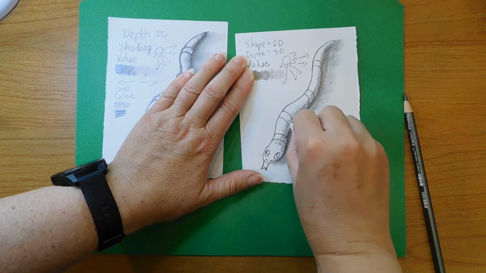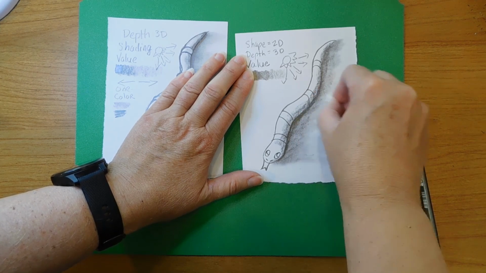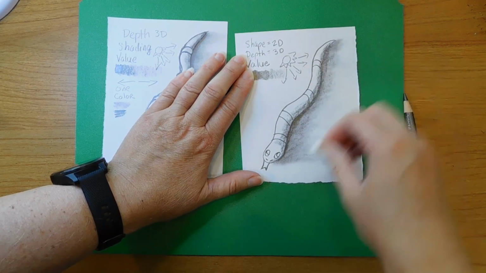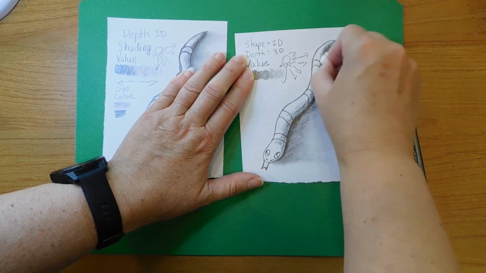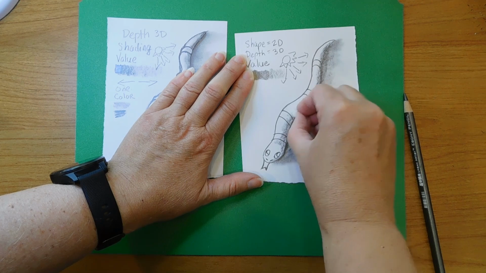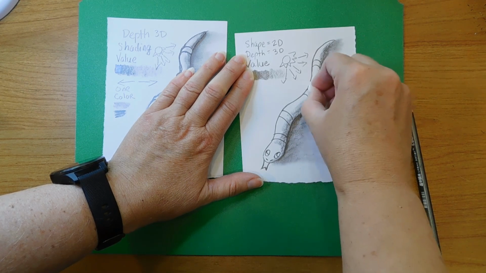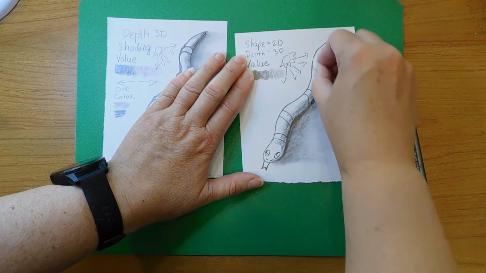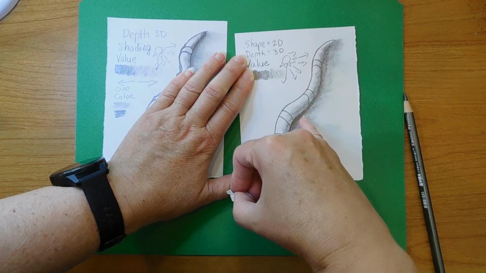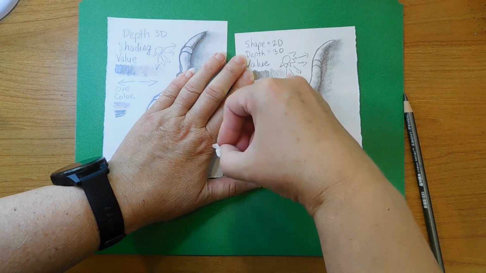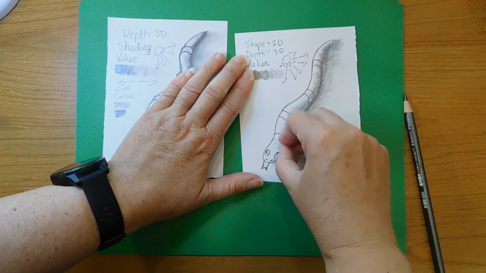I can pull it out into this space. Alright, and then I'm going to blend in the graphite on the side of the snake, trying to leave a highlight. Alright, so we have a shadow, now we have a highlight where the light is hitting the snake.